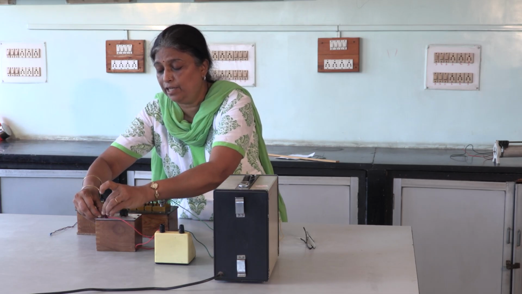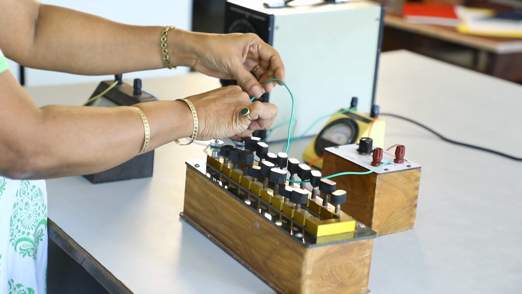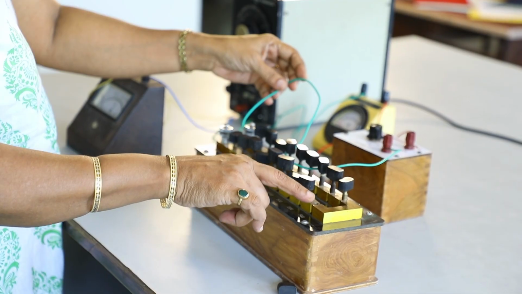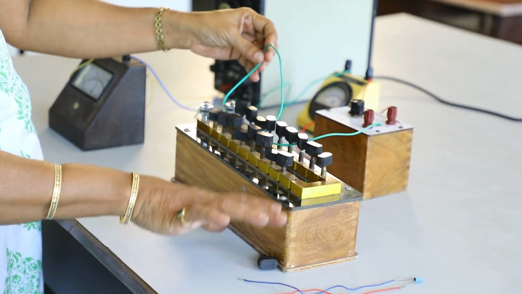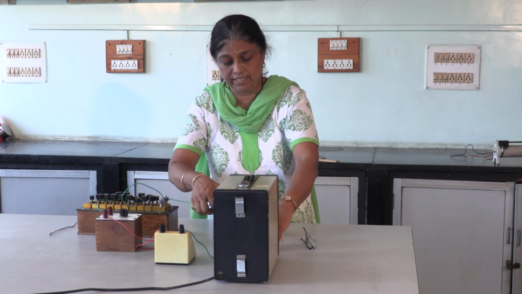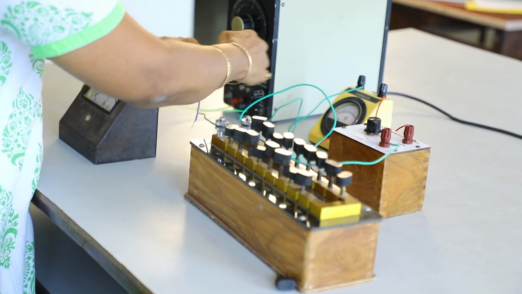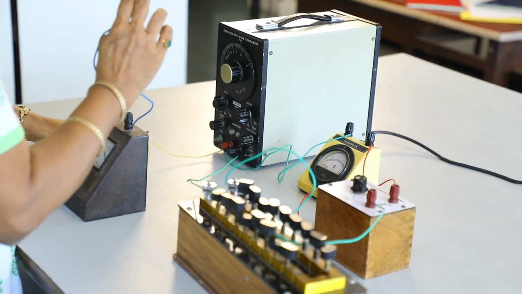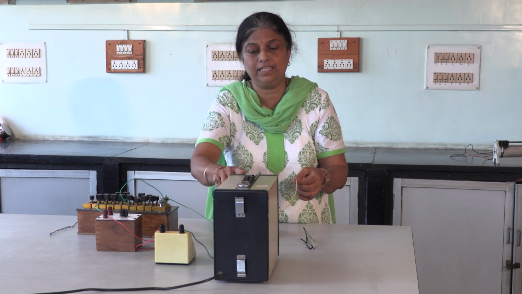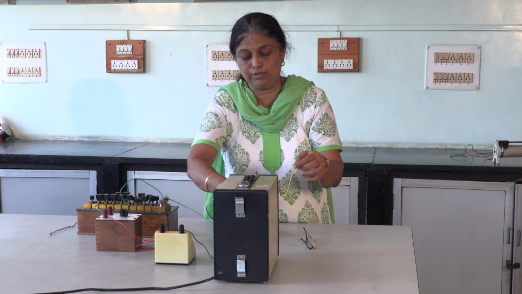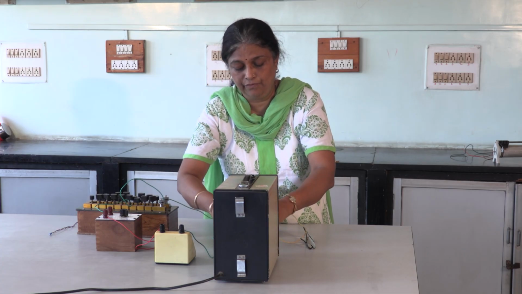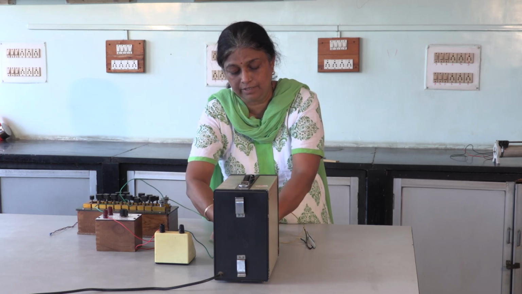Then the second terminal of the inductor is connected to the resistance box. Always take out one key from the resistance box as a precautionary measure. The second terminal of the resistance box is connected back to the source. So this is your series connection. The voltmeter has to be connected in parallel always to the signal generator.